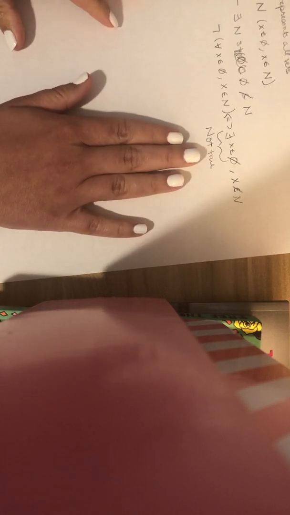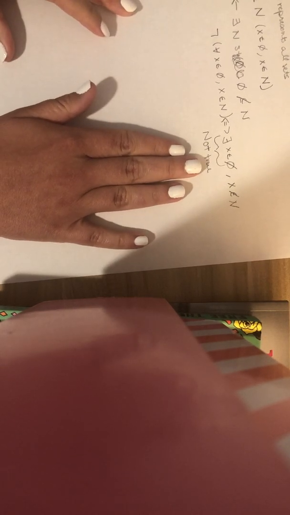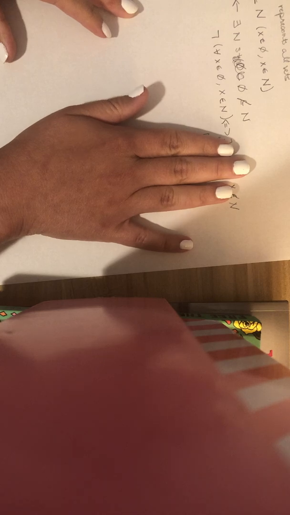So then we've proven that within the contradiction, there's an inconsistency. Therefore, the original statement must be true, that for every set, the empty set is contained within it. So the empty set is included in all sets.